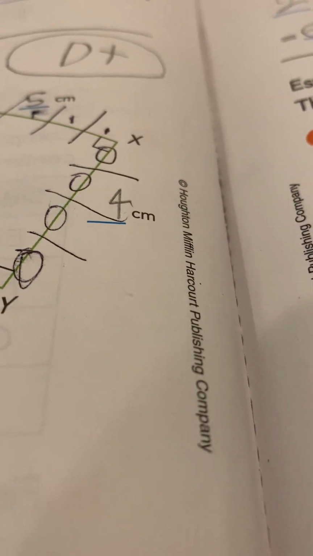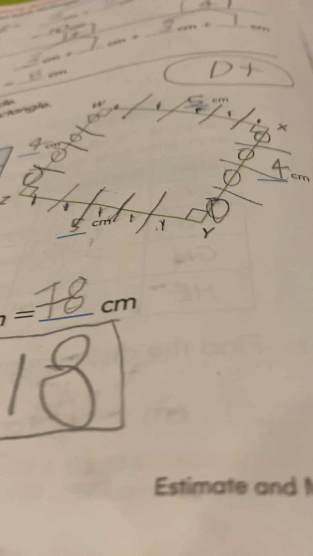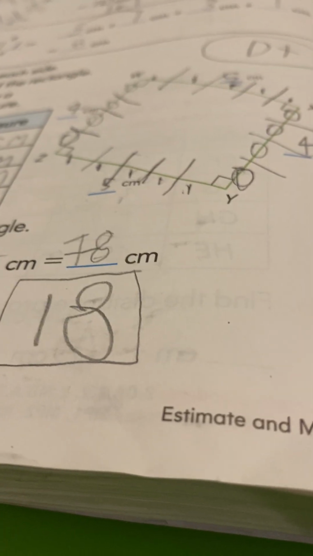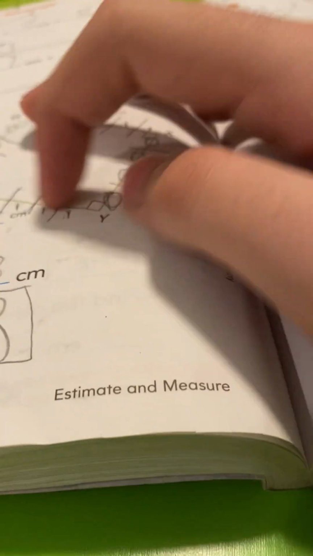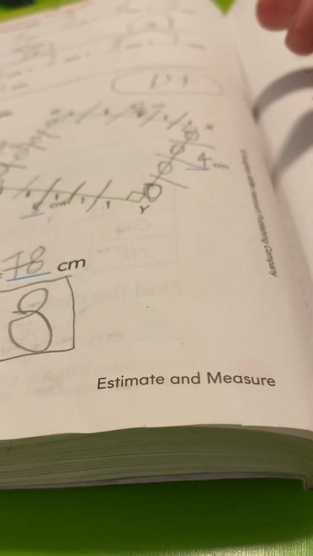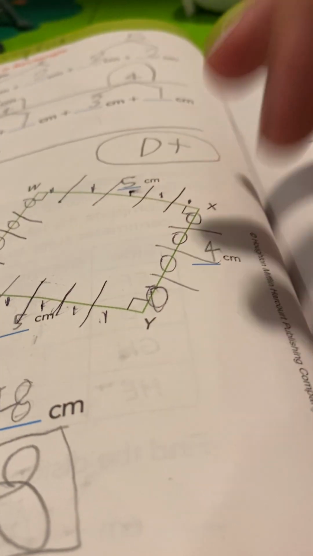So the perimeter of this rectangle is 18 centimeters, because it is basically just 9 plus another 9, which is 9 times 2, which is 18. But that is not the area of the rectangle, because the side lengths are 5 and 4. And multiplying 5 and 4 together makes 20, not 18. So, the area of the rectangle is 20 square centimeters, because 5 times 4 is 20.